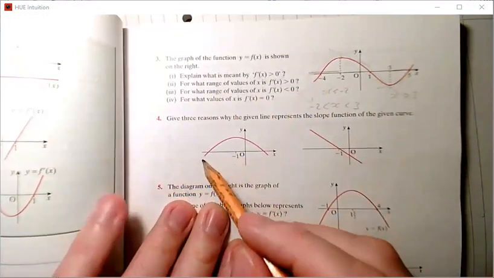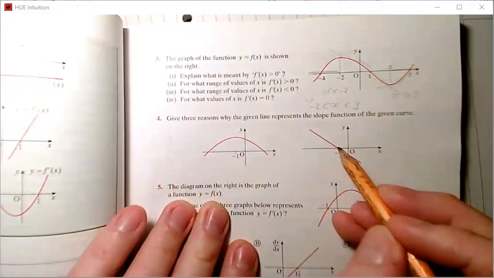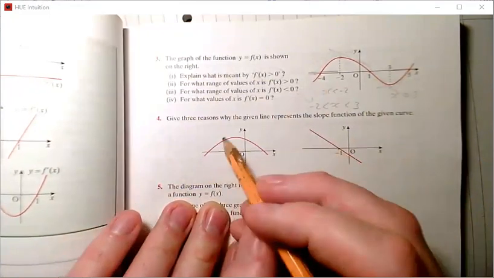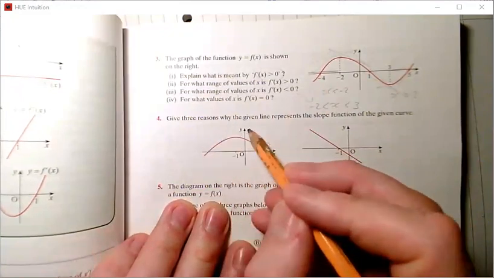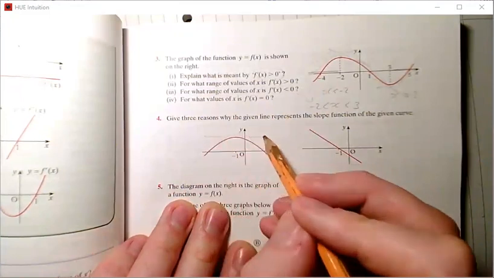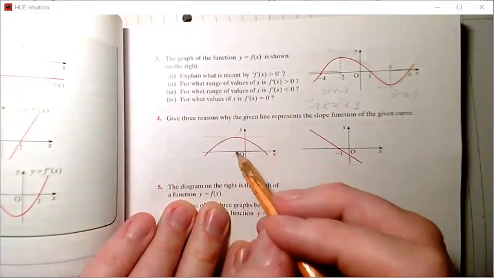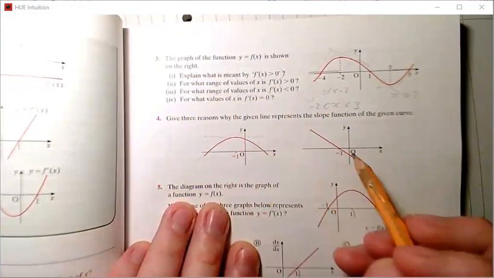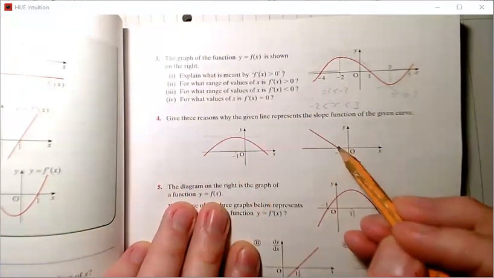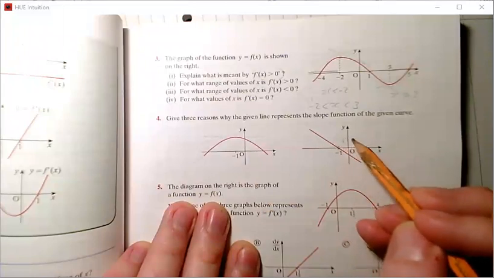Question 4, give 3 reasons why the given line represents the slope function of this curve. First of all, for values of x less than -1, this says the slope of the tangent will be positive. So coming over here, is that true? Well, those are all positive slope tangents until you get to -1. So there's reason number 1. For values of x less than -1, the slope of the tangent is positive. At x equals -1, the slope of the tangent is 0. So that's the point (-1, 0).